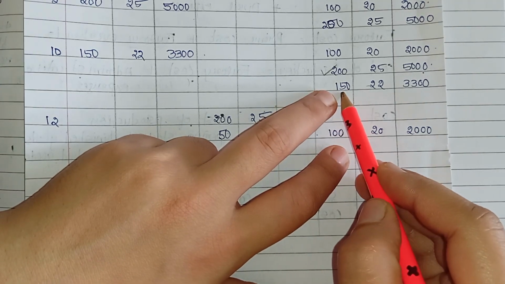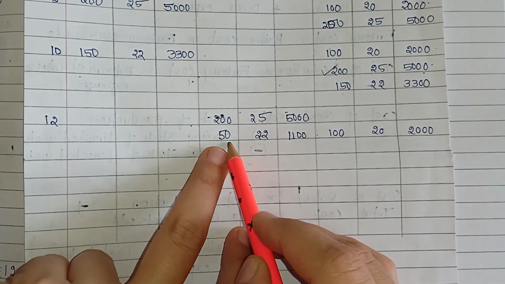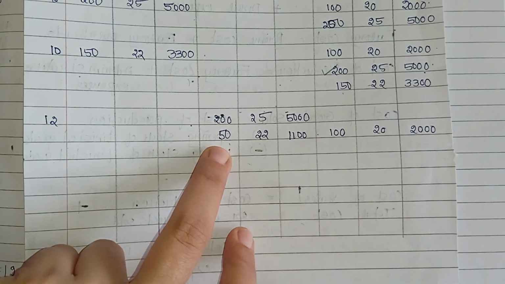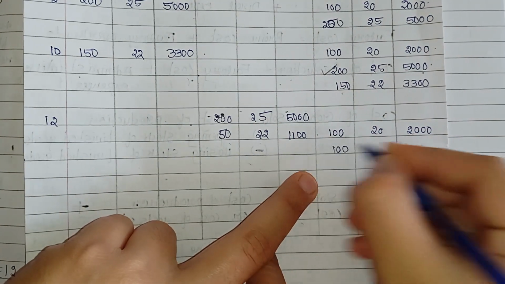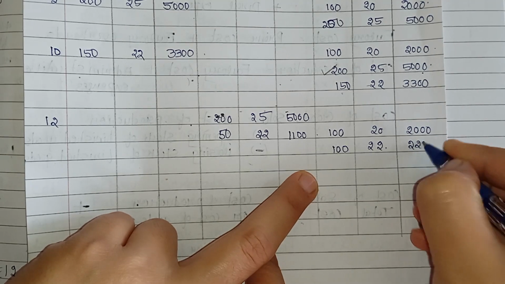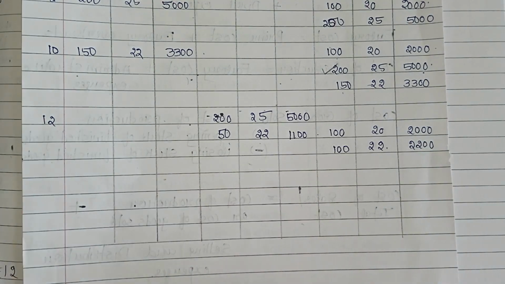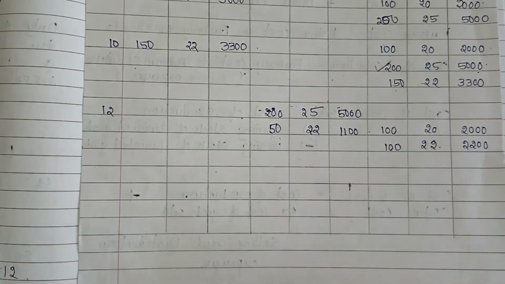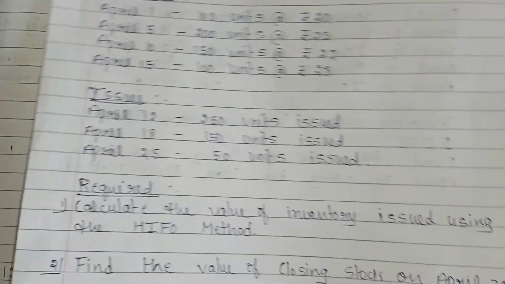Next, out of 150 we issued only 50 units, which means the remaining 100 units we need to enter here: 100 at the rate of rupees 22, that amounts to rupees 2200. Clear? Now go to the next transaction.